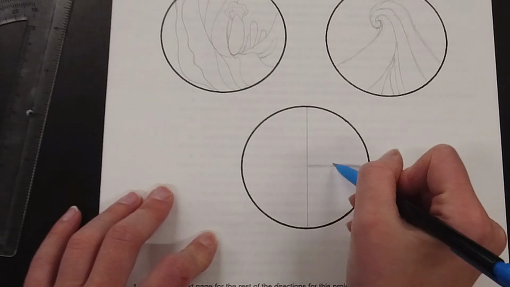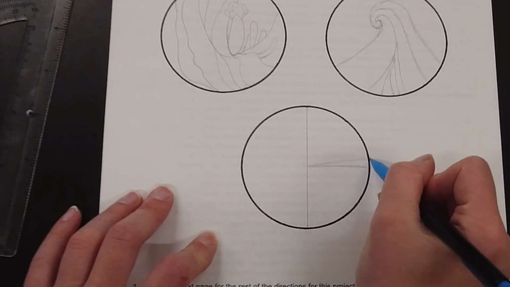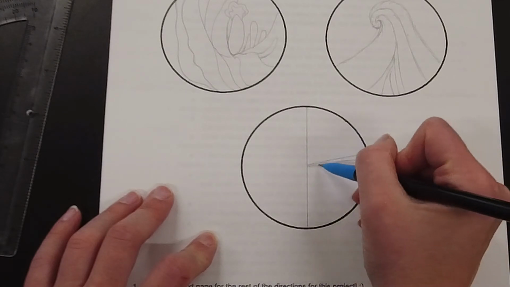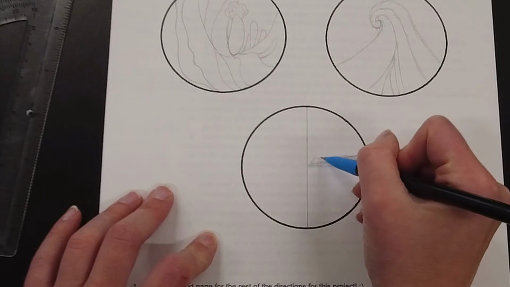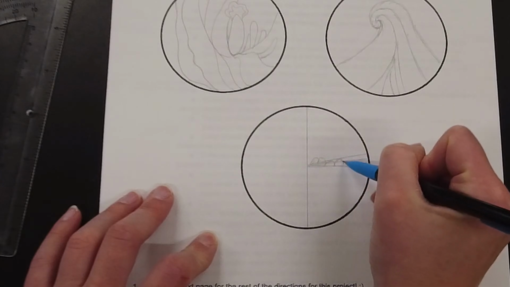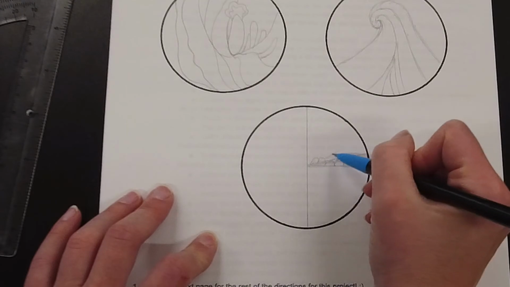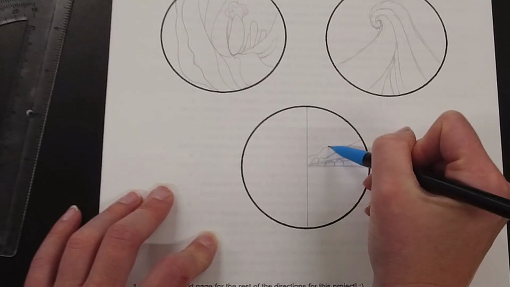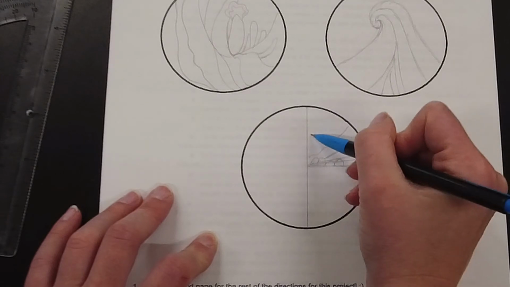So right now I've just pulled up one of her landscapes that I happen to like, and I'm just doing a shortened version of it on this side here. And I'll show you in just a second which landscape it is.